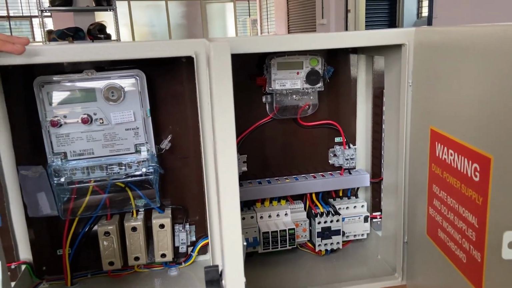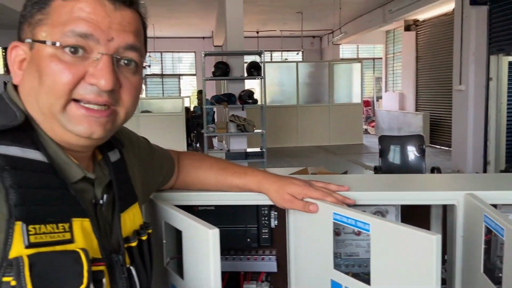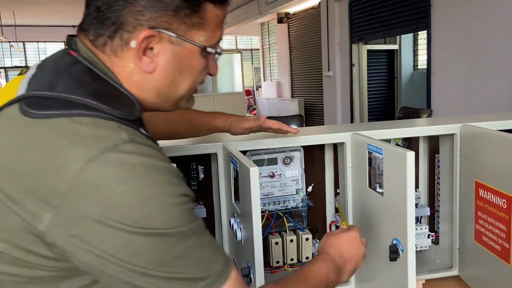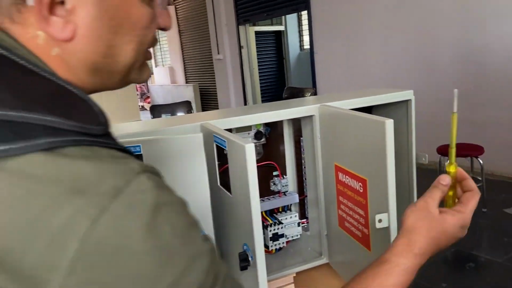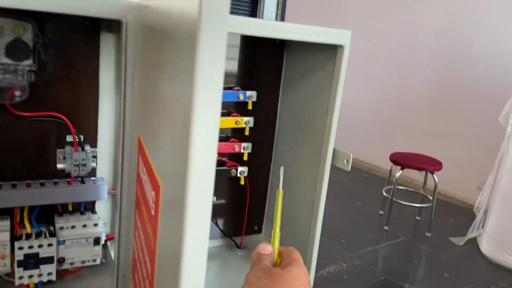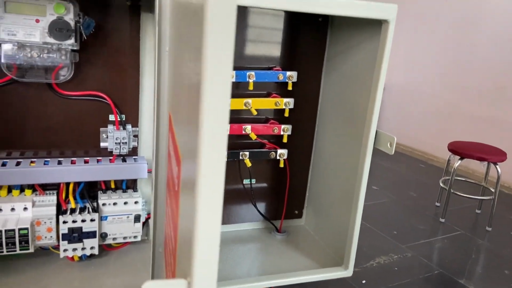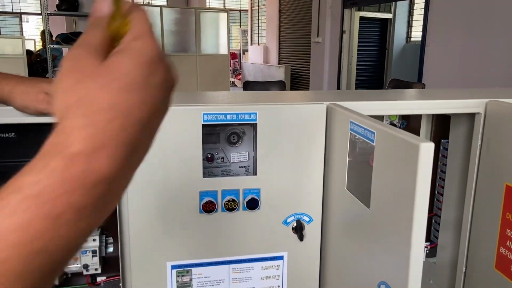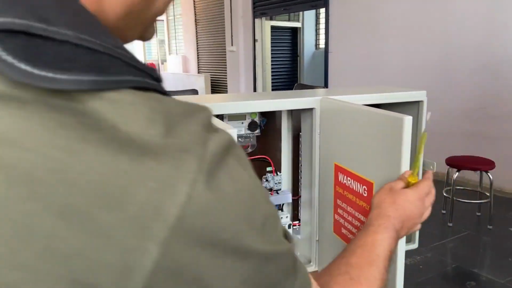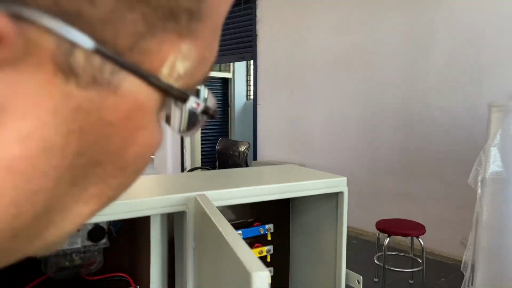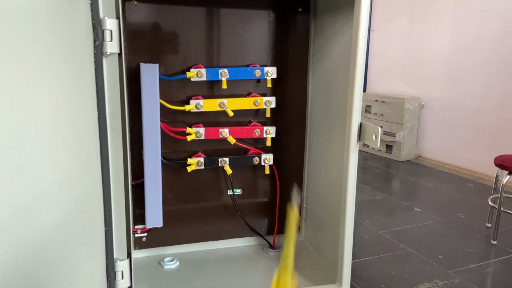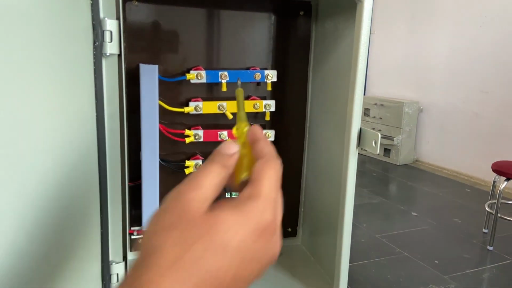Now, from the utility side, the power comes into the meter. From this protection, it gets into the load distribution center or the bus bar. Now, we need to integrate solar into the power utility grid through a bus bar. You can see here the mains is getting into this bus bar.